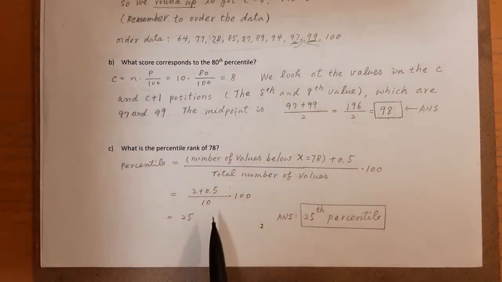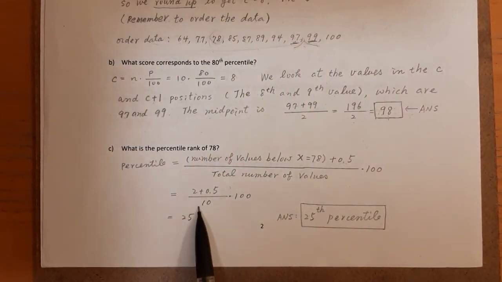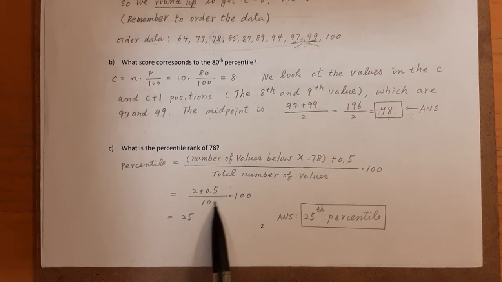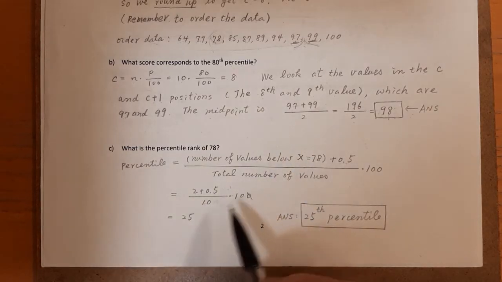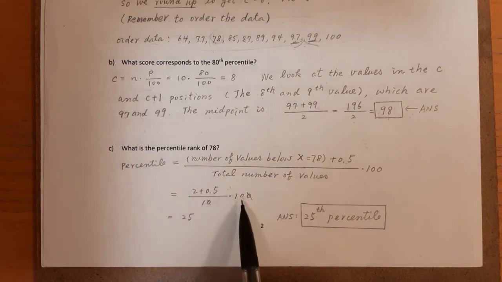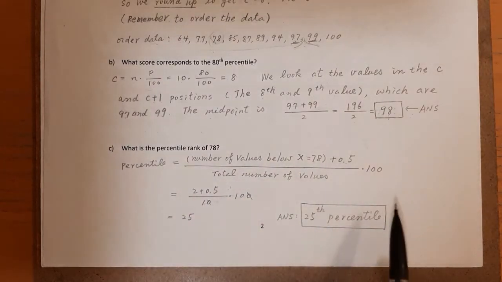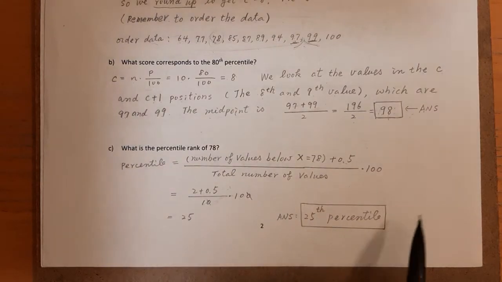With n equal 10, you get 2.5 over 10 times 100. 2.5 over 10, you can cancel this 0, get 2.5 times 10, which is 25. So the answer is the 25th percentile.